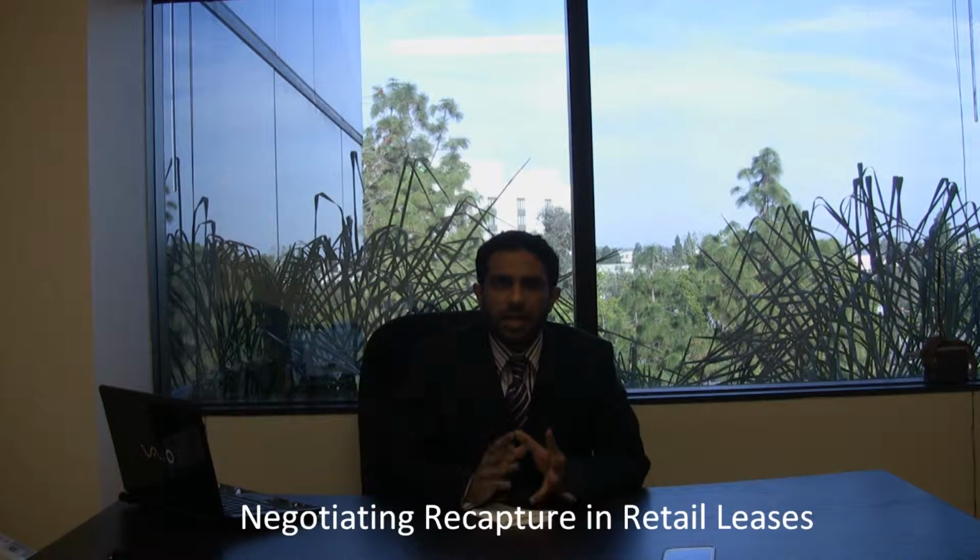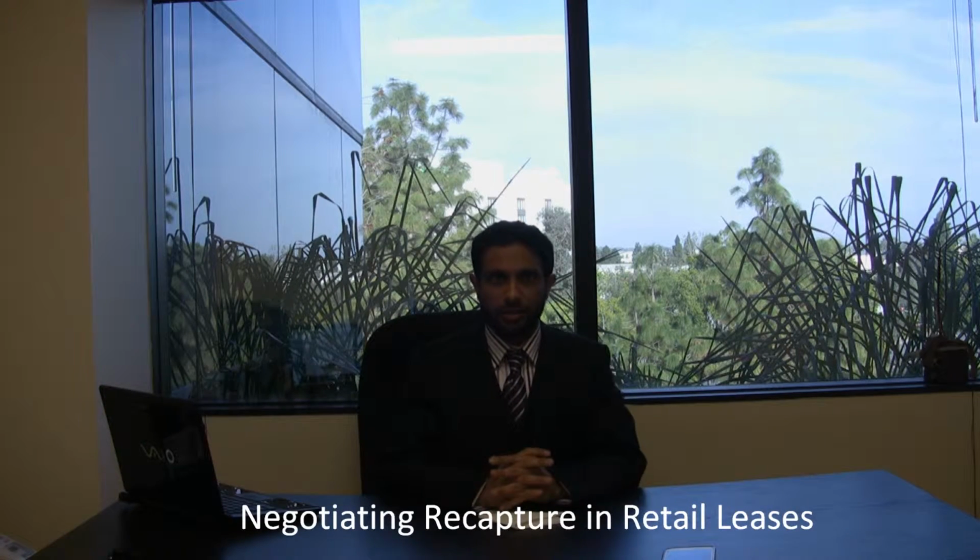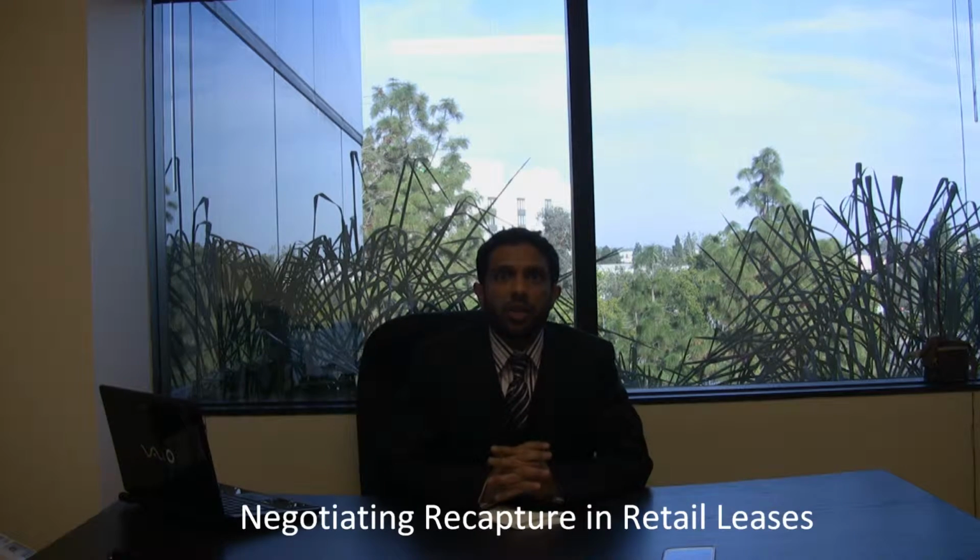The one we're going to discuss today is called the Recapture Clause. Generally speaking, what a recapture clause allows a landlord to do is to take the space back upon certain conditions. So something would cause the recapture clause to be invoked.